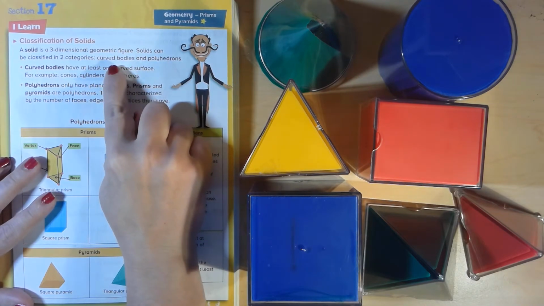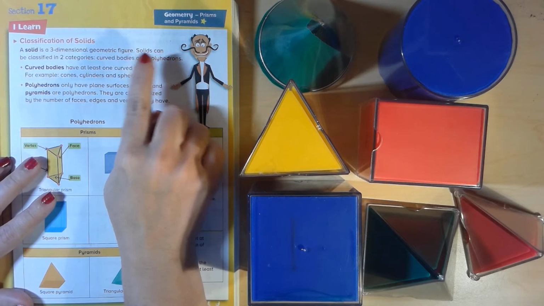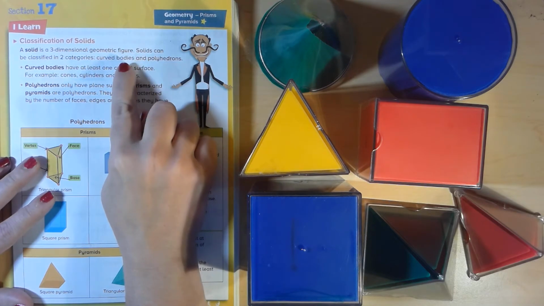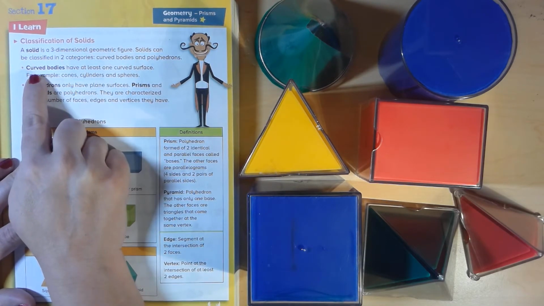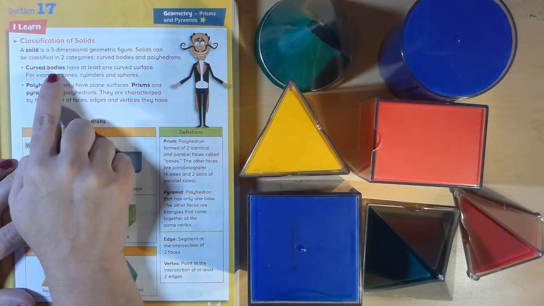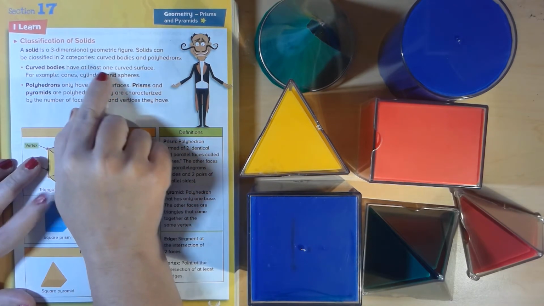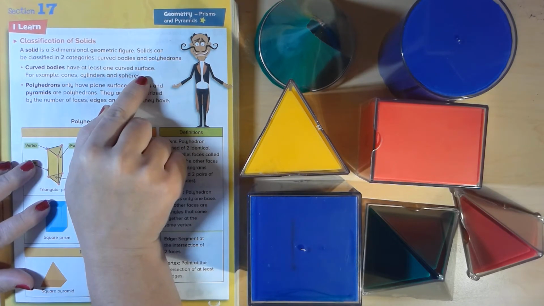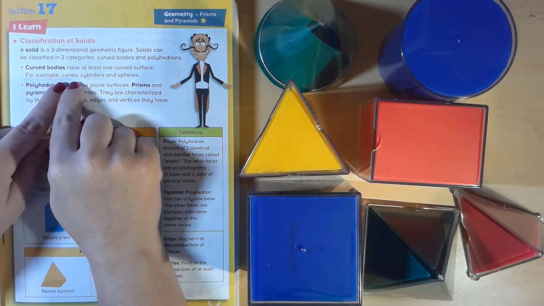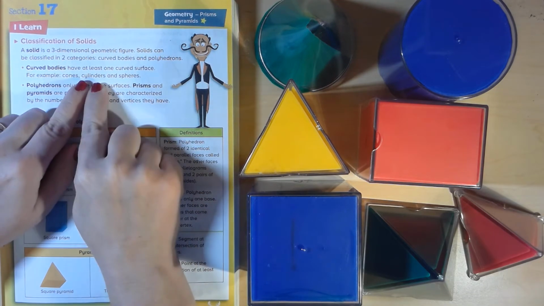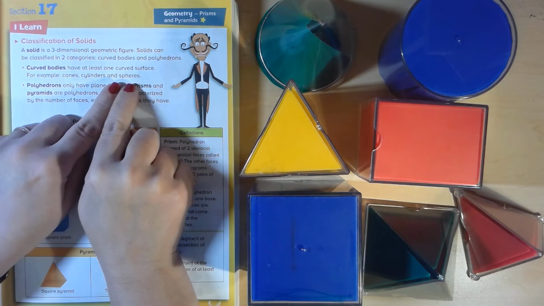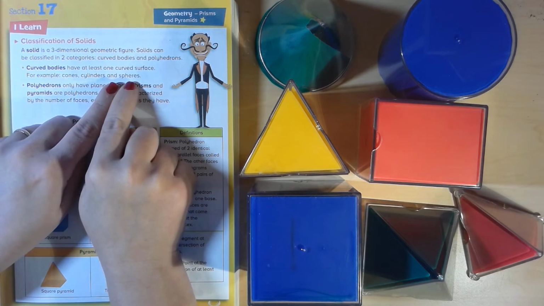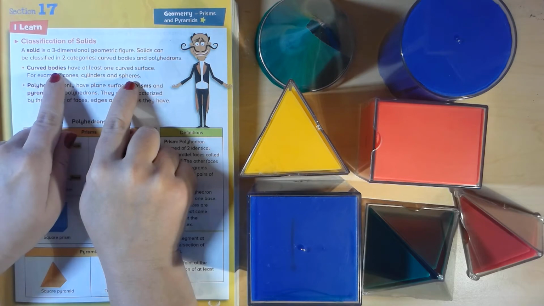So if I have two categories, a curved body and a polyhedron, I need to know what those two categories mean. Let's look at curved bodies first. A solid that has a curved body needs to have at least one curved surface. For example, cones, like an ice cream cone, cylinders, like a can of tomato sauce, and spheres, like a ball. Do you understand what curved bodies are?